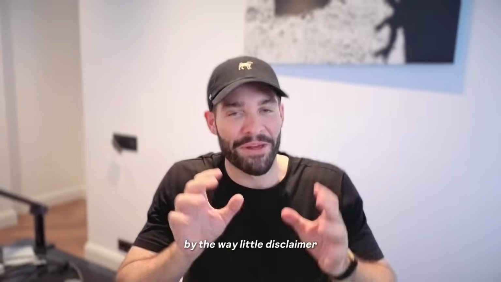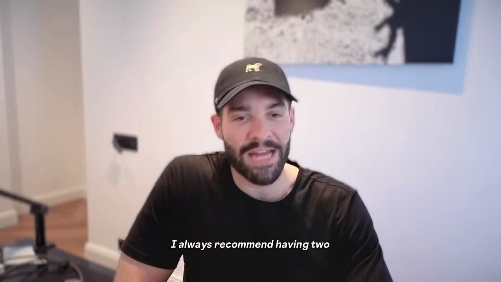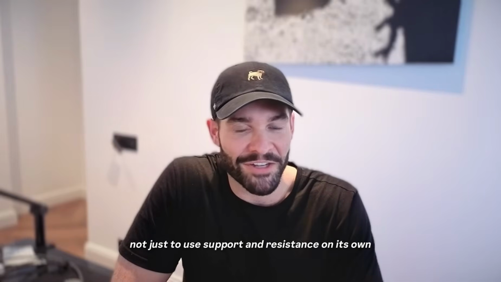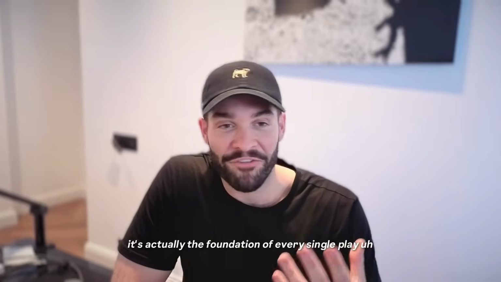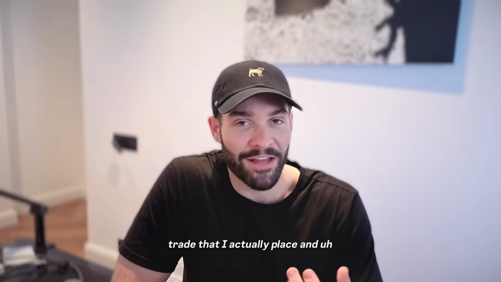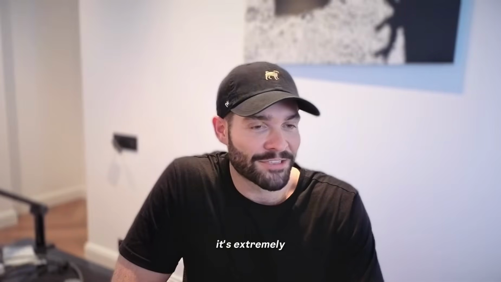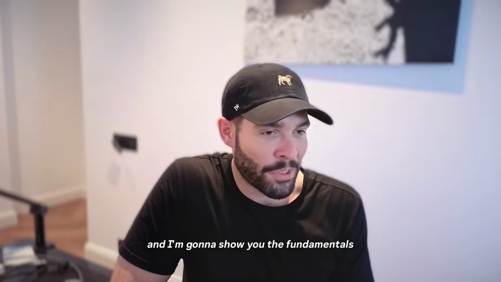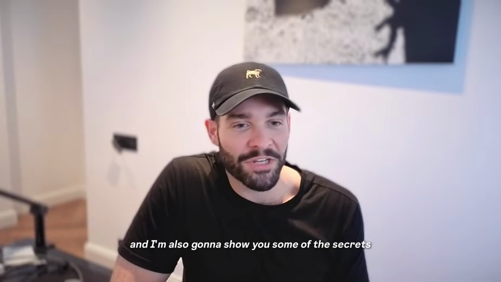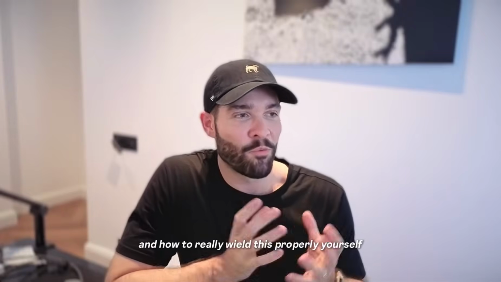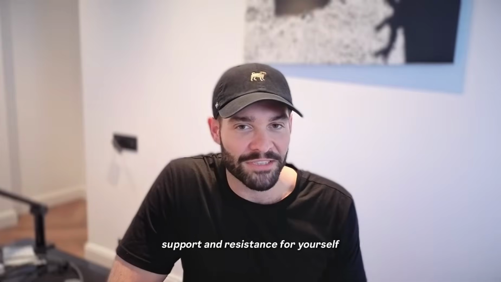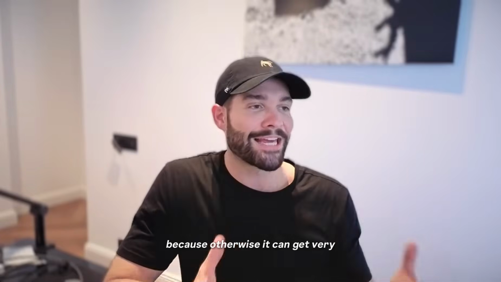You guys know as well, by the way, little disclaimer, I always recommend having 2, 3, 4 different confluences, not just to use support and resistance on its own. It's a great confluence. It's actually the foundation of every single trade that I actually place. And it's extremely useful if you know how to use it properly. So I'm going to dive into it today, and I'm going to show you the fundamentals, and I'm also going to show you some of the secrets and how to really wield this properly yourself, and how to actually identify support and resistance for yourself, because otherwise it can get very messy.